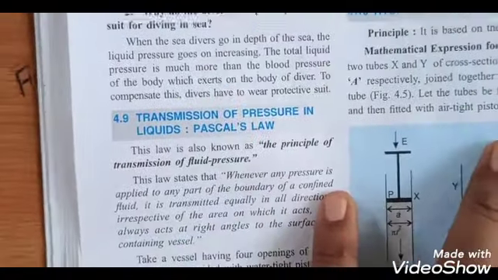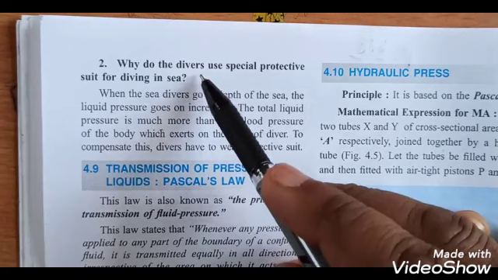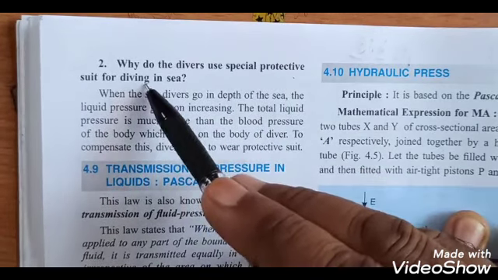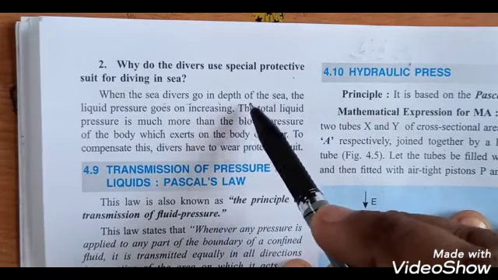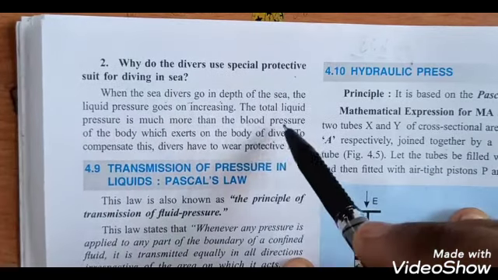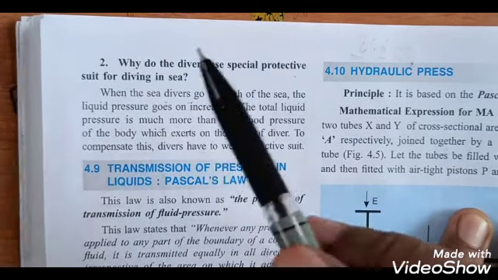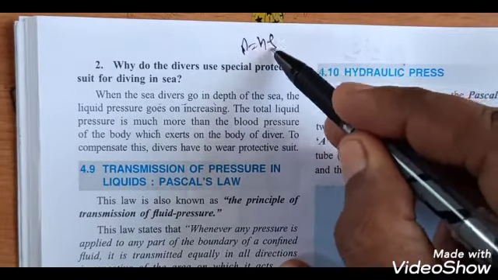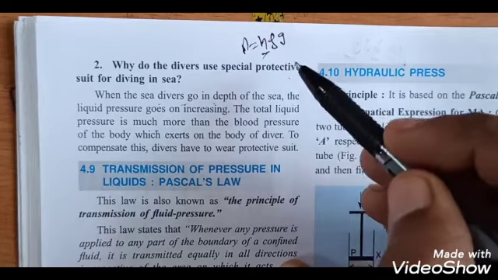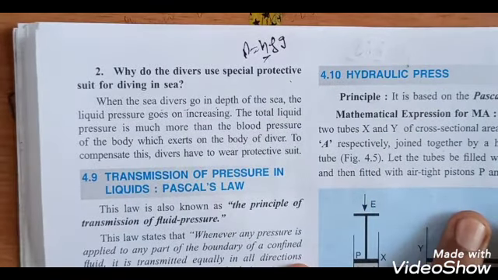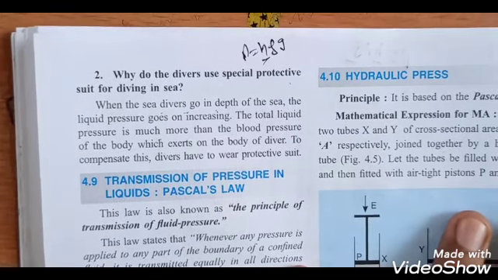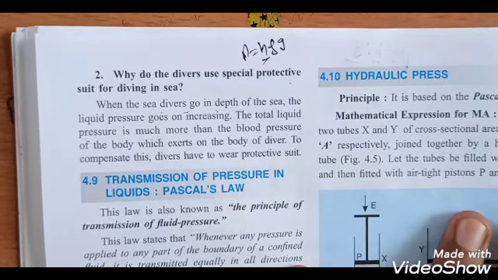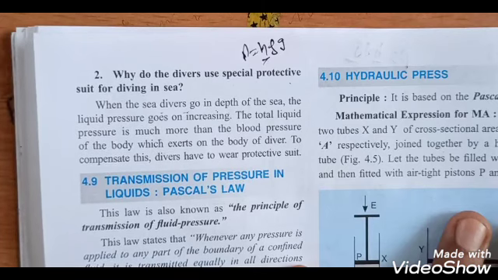The second question is, why do divers use special protective suits for diving in a sea? When sea divers go down into the water, the depth of water increases. And we know that pressure is equal to H rho g. So as H, the depth, increases, pressure also increases. Total liquid pressure is much more than the blood pressure. You know, our blood pressure is slightly more than atmospheric pressure. The pressure of the air or oxygen dissolved in blood is slightly more than atmospheric pressure.